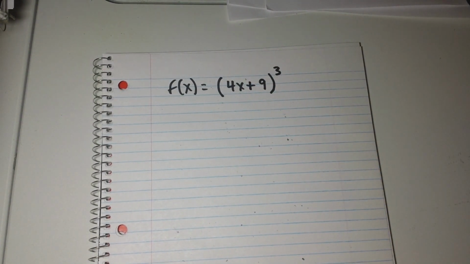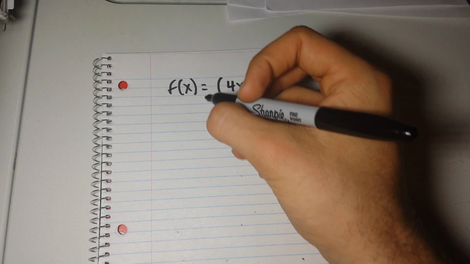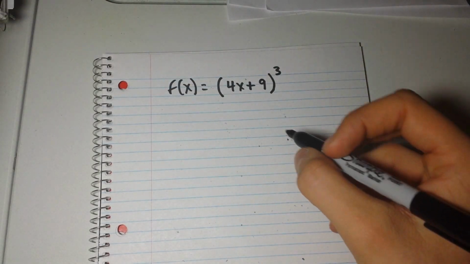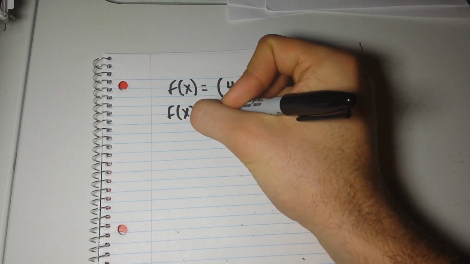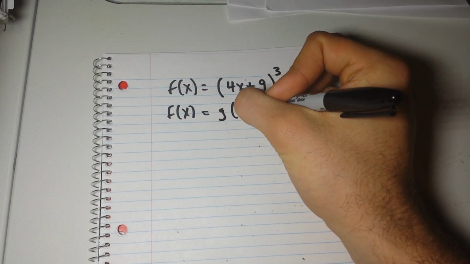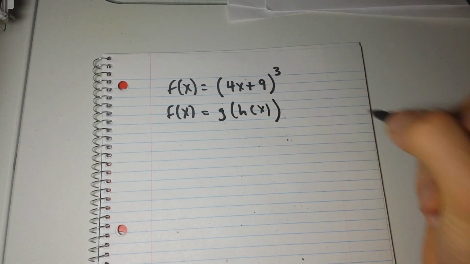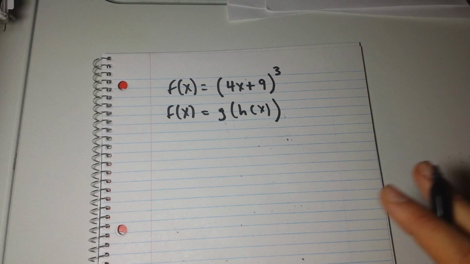Pretty simple, nice to look at, nothing too scary there. So first, we always know that our composite function will be in the form f of x is equal to g of h of x. So it's important now to identify our g of x and our h of x.